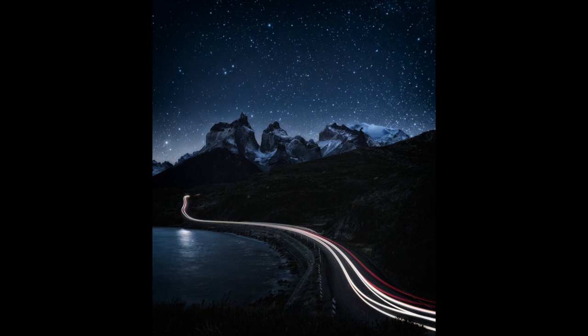That's the hero of this shot. And the headlights and taillights of the vehicles from the lower right corner up to the mountains leads the eyes up into the mountains. So here you have leading lines that are drawing the eyes into the hero of the shot.